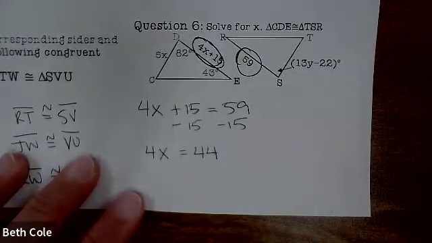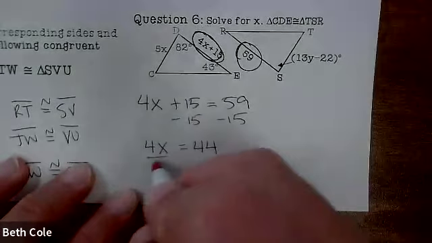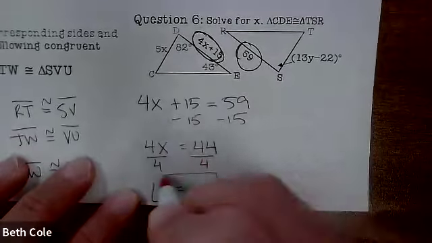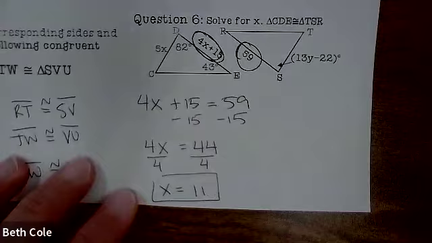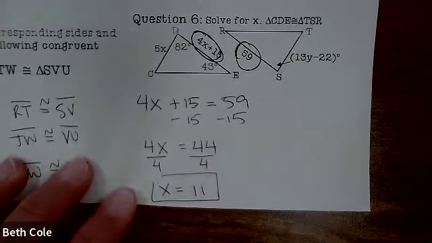I'll just be your calculator. I'll type something in if we need to. And your last step, yeah. Do you know 44 divided by 4? It's 11. Good job. All they asked for was x, so we're done. But be careful. Sometimes they might ask you to take that 11 and plug it back in and find something else. So just make sure you read the directions.